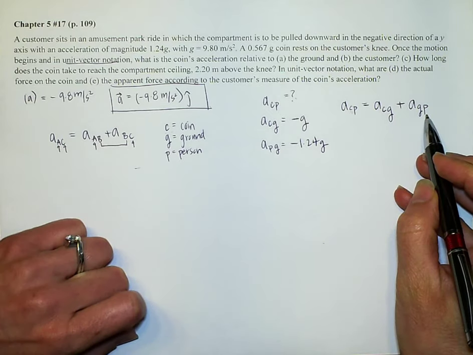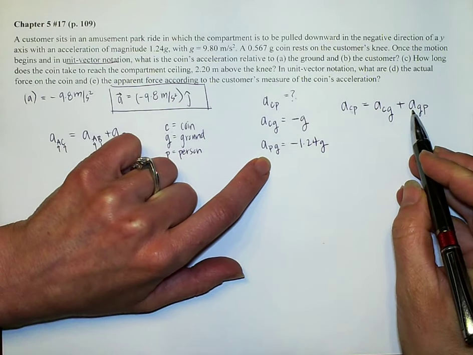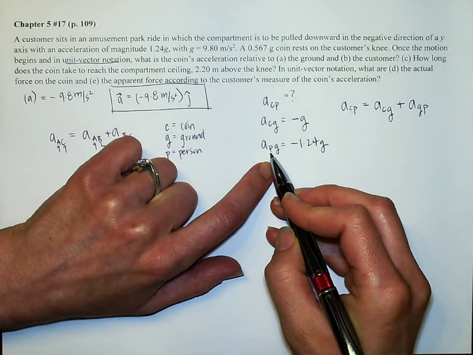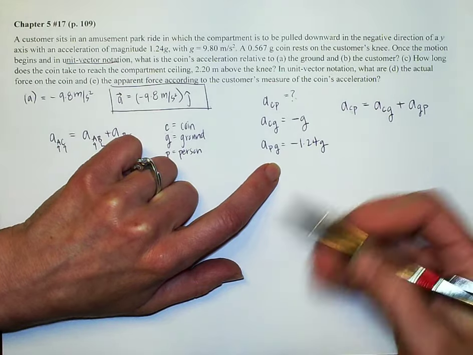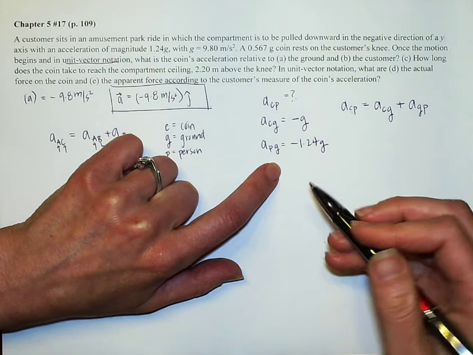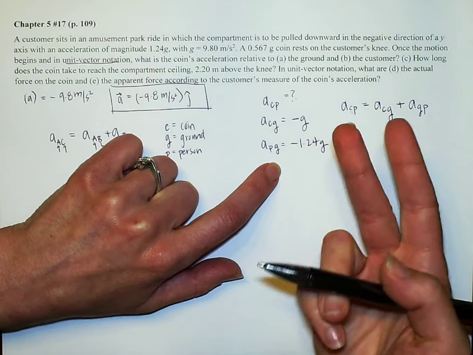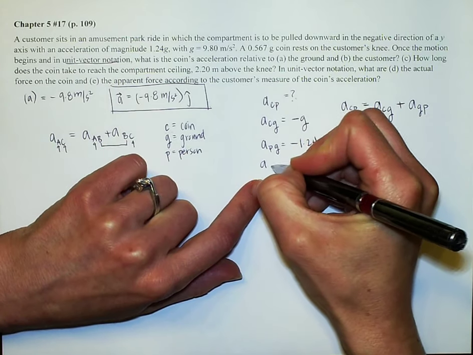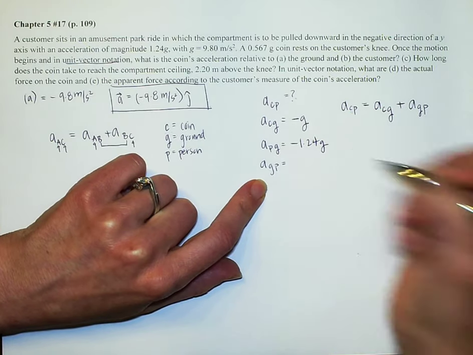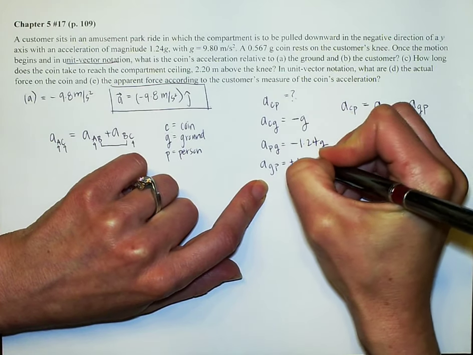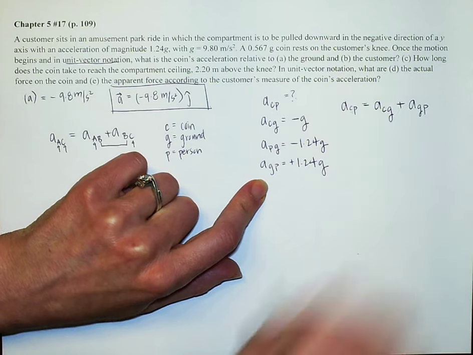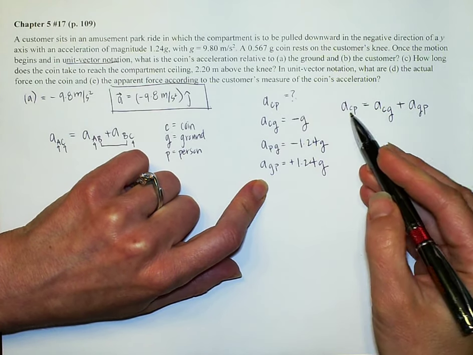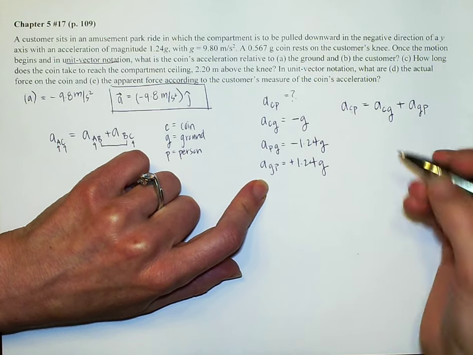So I know that this is true. I also notice that I don't have acceleration of ground with respect to person. I have acceleration of person with respect to ground. But the way that this works is that if you want to know the acceleration of the reverse, that's just going to be the negative of whatever you have. And so the acceleration of the ground with respect to the person is just going to be positive 1.24 g. So now that I know all this information, I can just plug it in here and find out what this acceleration is going to be.